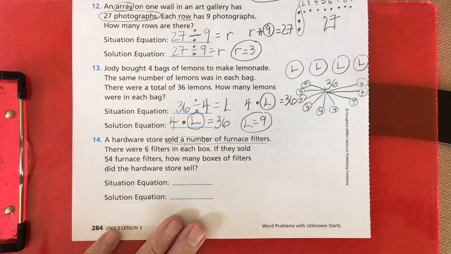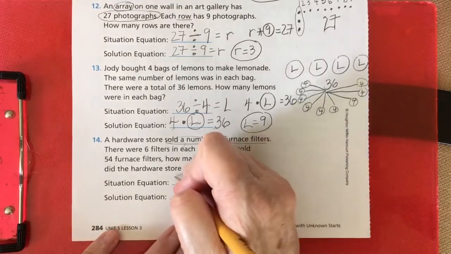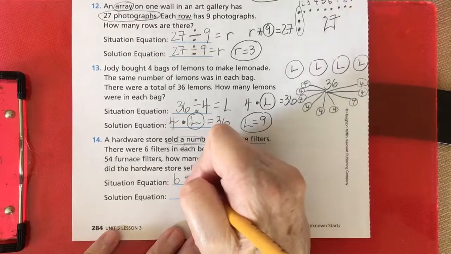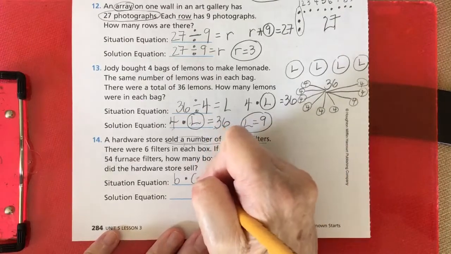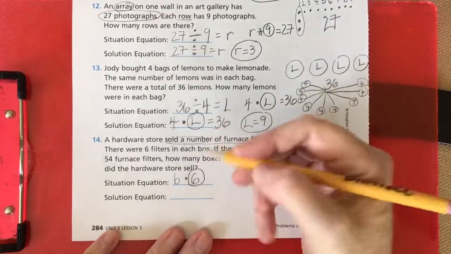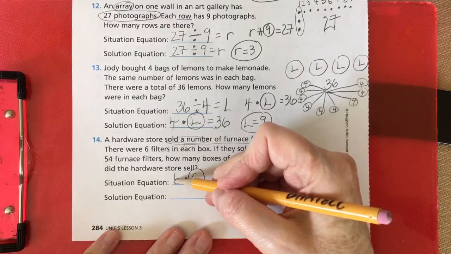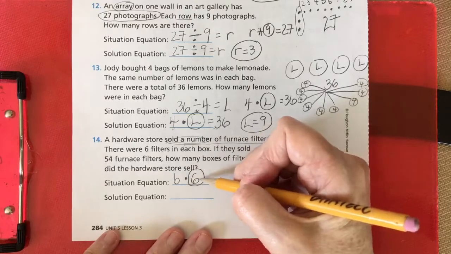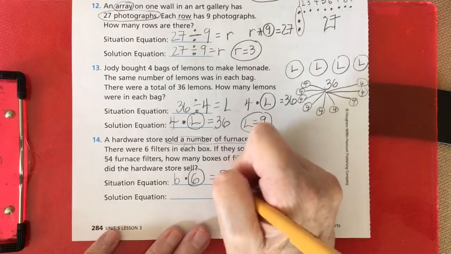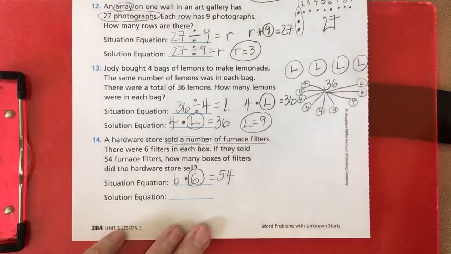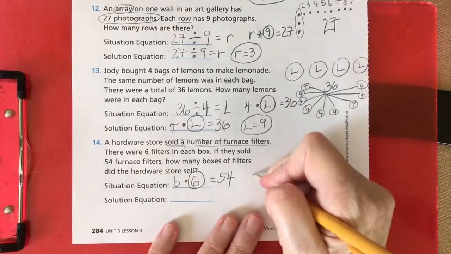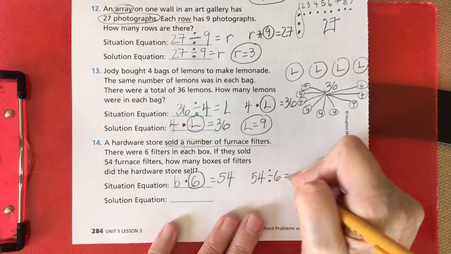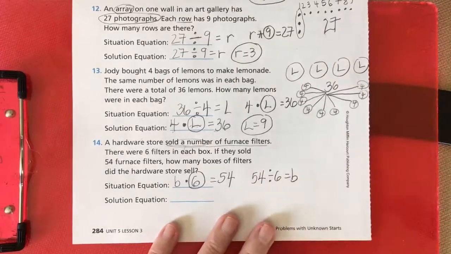So they sold a number of boxes. So there's some boxes, and each box has 6. So it's groups of 6. So this number with groups of 6, each box had 6, and altogether that's 54 filters. So another way you could look at this would be to take 54 and divide it by the 6 to get how many boxes there were.